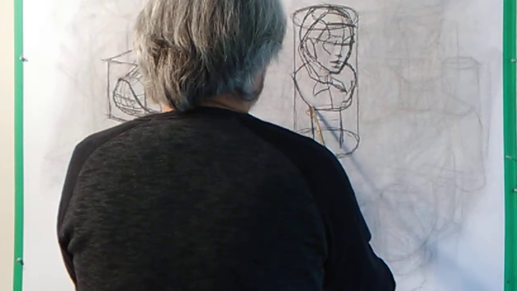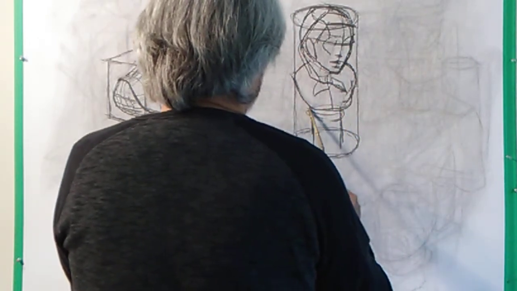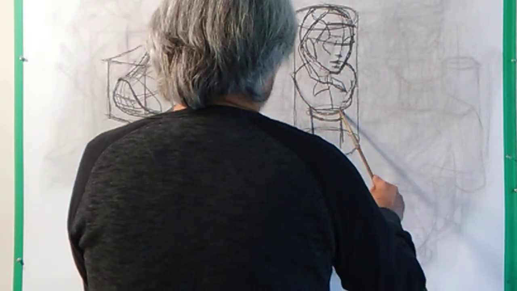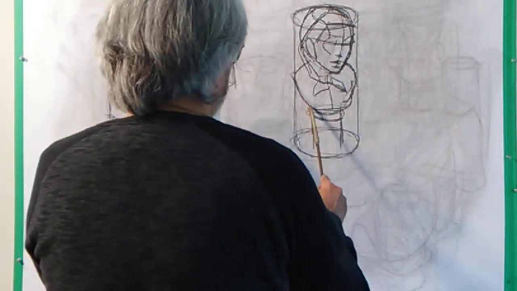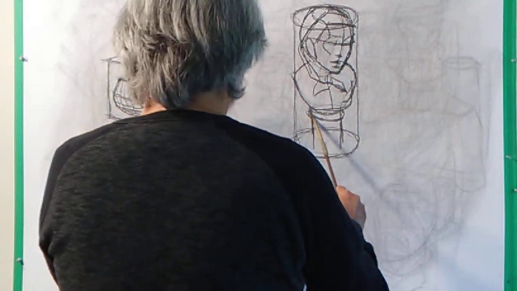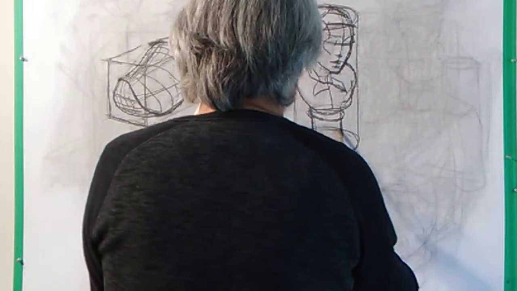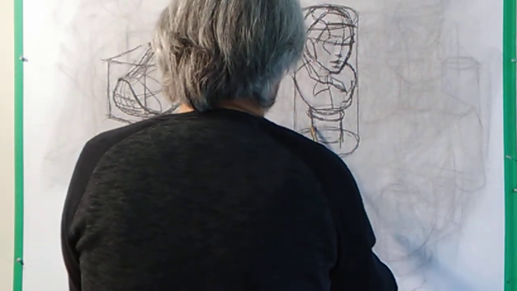So there'd be an ellipse in here for the decoration that's there. And then as it comes down, put in the other ellipse.